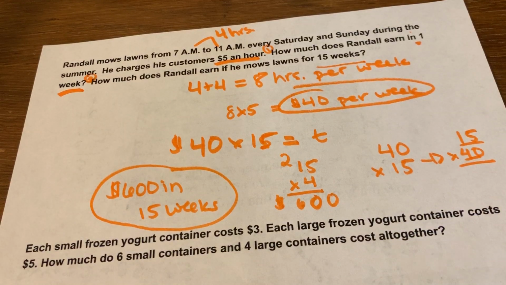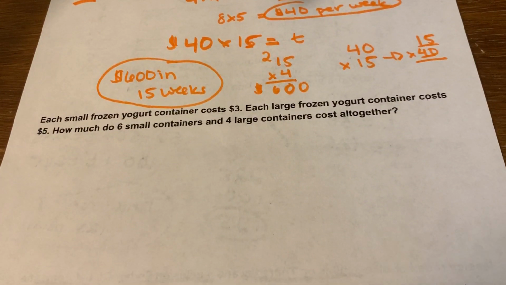All right. The next one says, each small frozen yogurt container costs $3. Each large frozen yogurt container costs $5. How much do 6 small yogurt containers and 4 large containers cost all together? Go ahead and figure that one out.